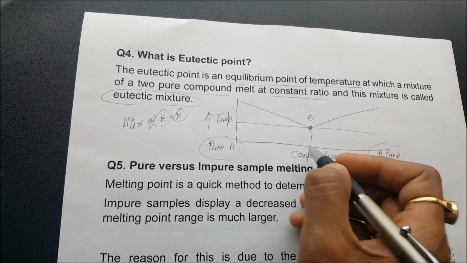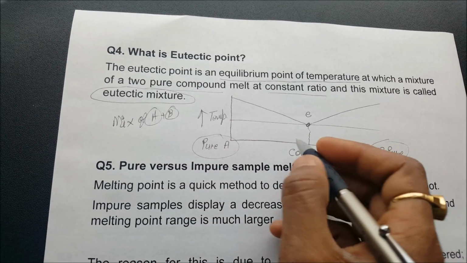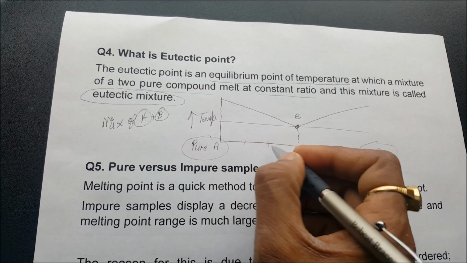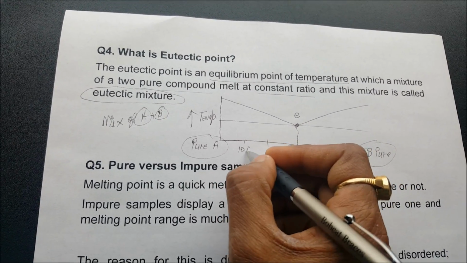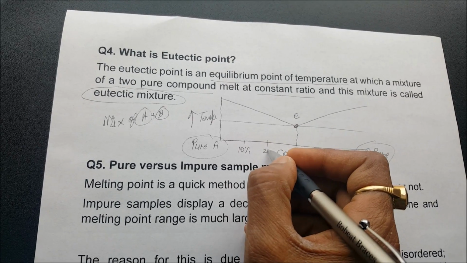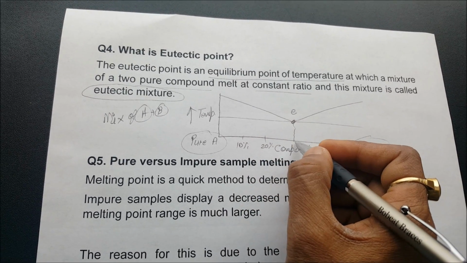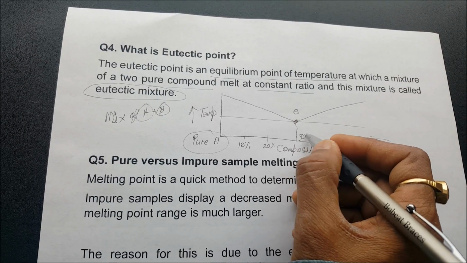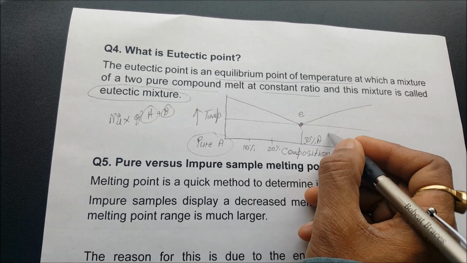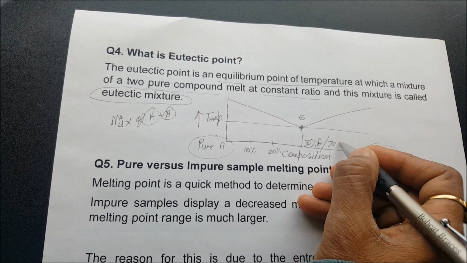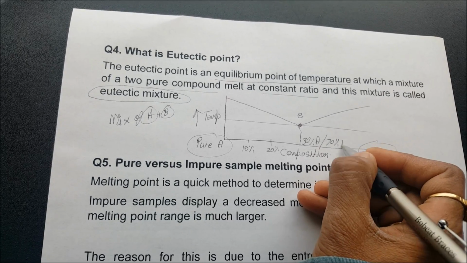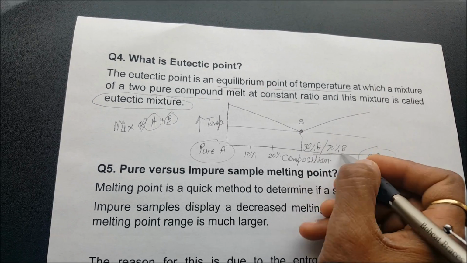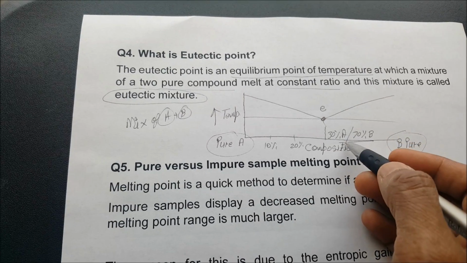For example, if we have pure A and pure B, and we have different compositions, like 10% of A, 20% of A, and here 30% of A and 70% B, in that condition this will be a mixture.